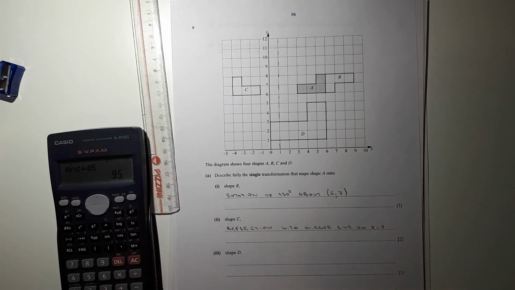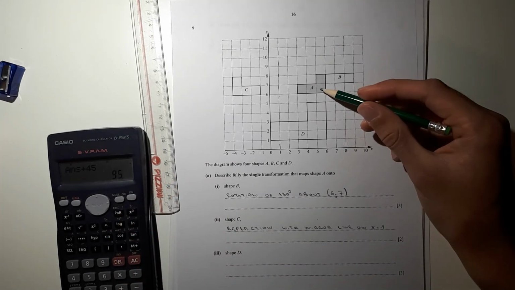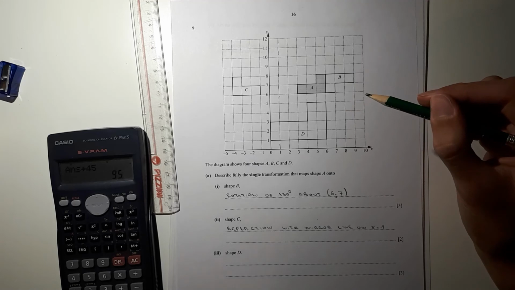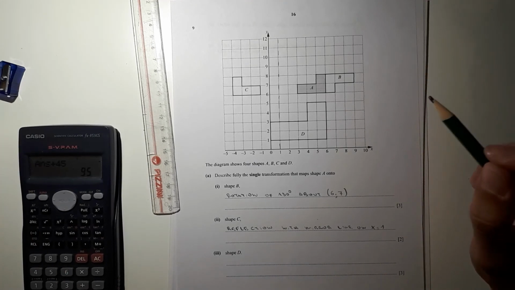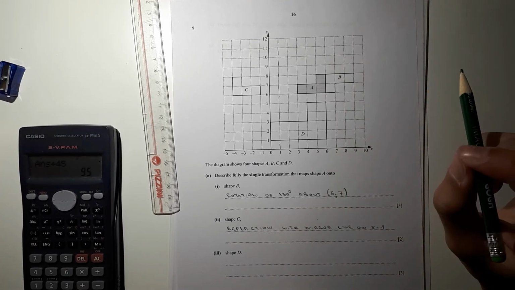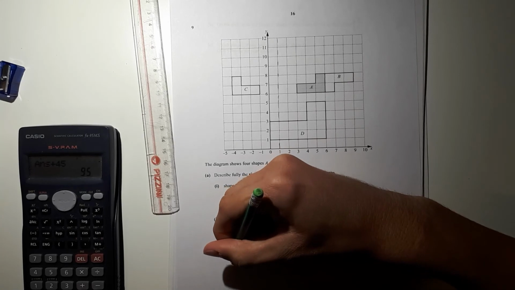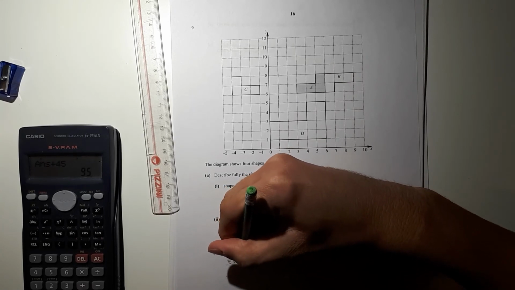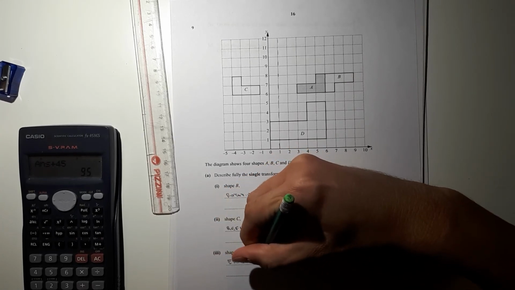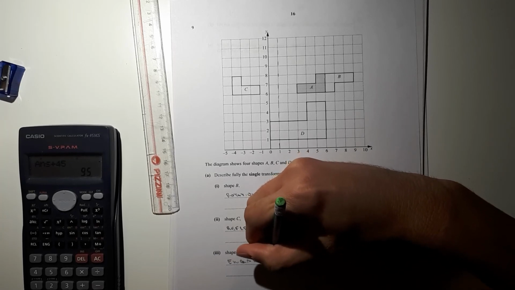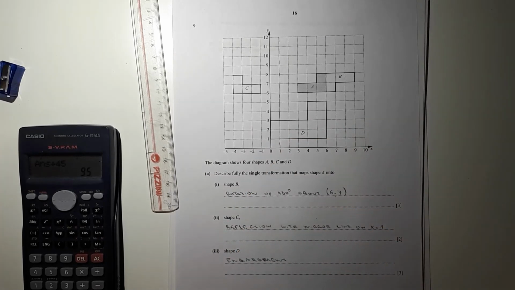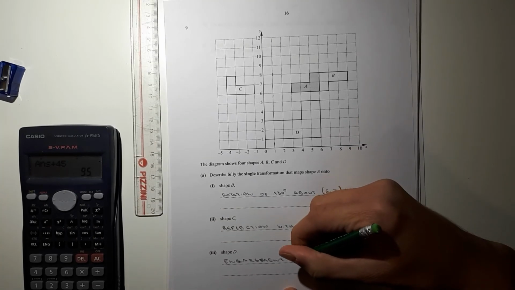Shape D. We can see that the shape B onto shape D was transformed with an enlargement. So we have to say what type of transformation it is, that is enlargement, and the scale factor, and the center. So first we begin with the enlargement, with the scale factor.